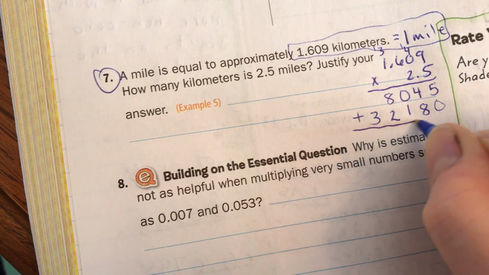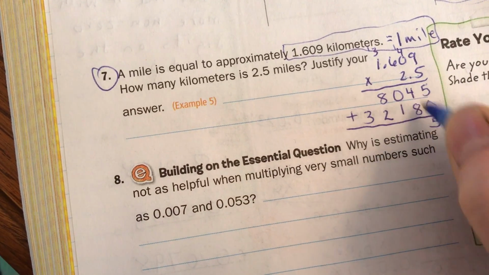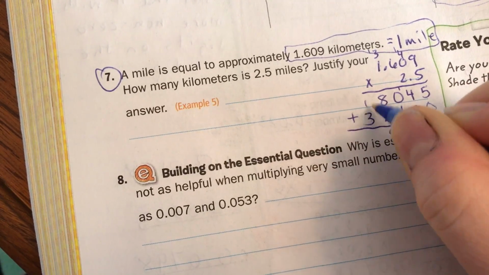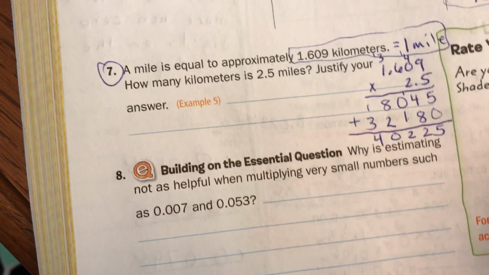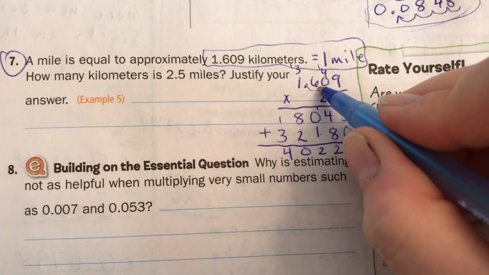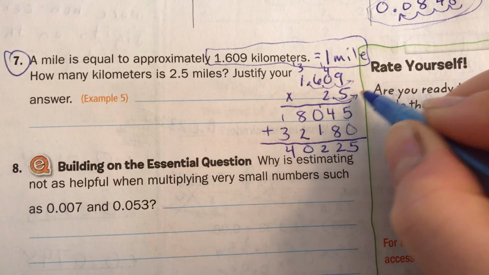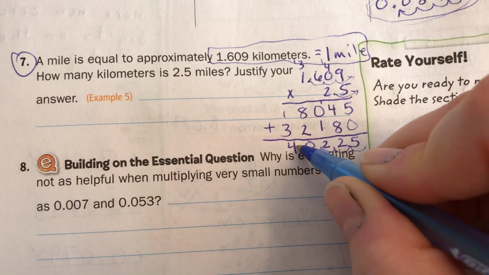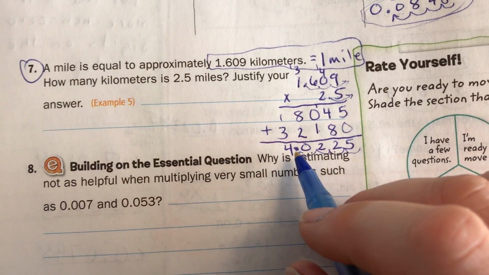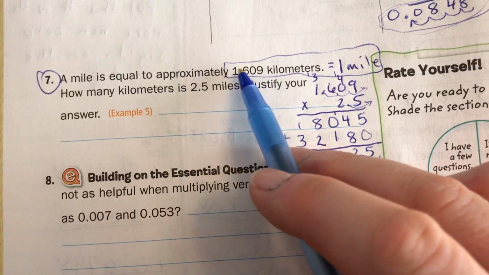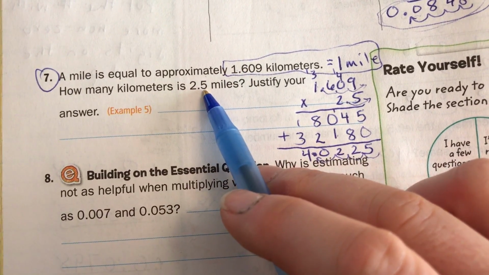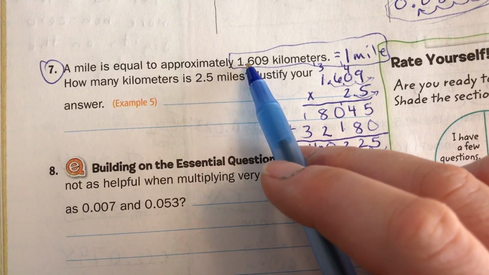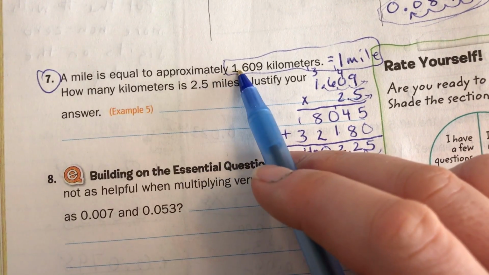Then I'm going to add. And now I need to work the decimals. 1, 2, 3, 4 places out. 1, 2, 3, 4 places in. Now, does this make sense? 1, well, it's more like 2, right? 1.6 would round up to 2. 2.5 would round up to 3.